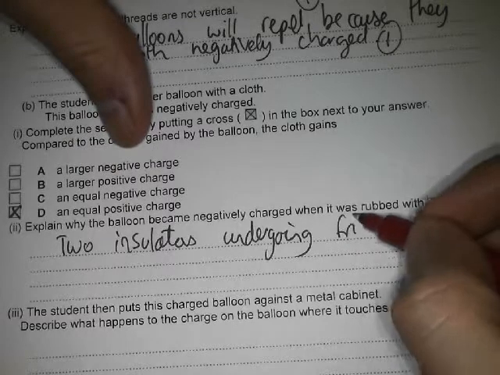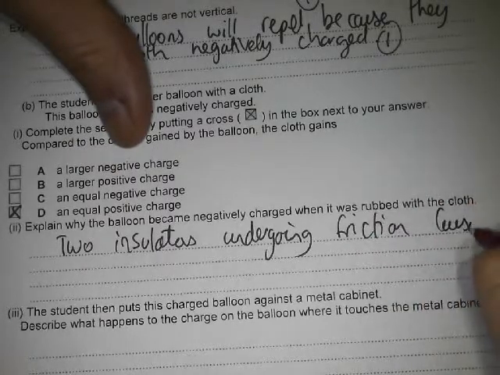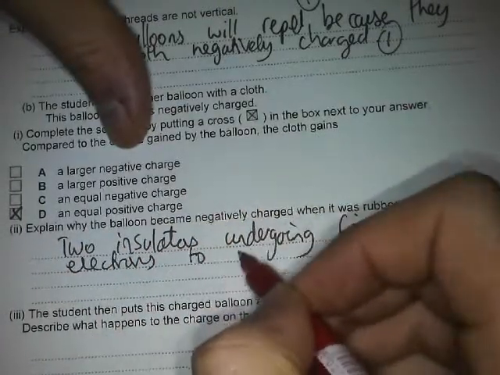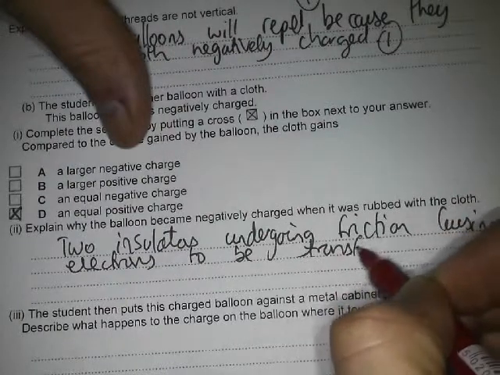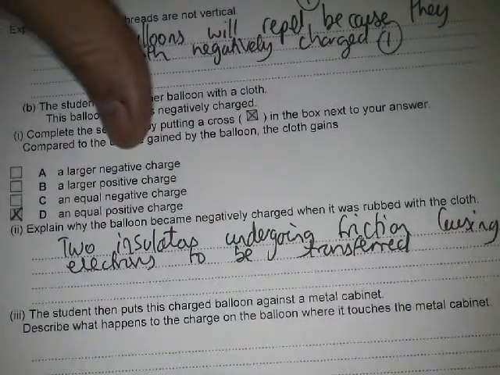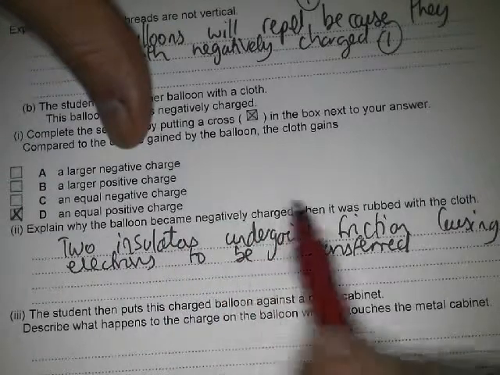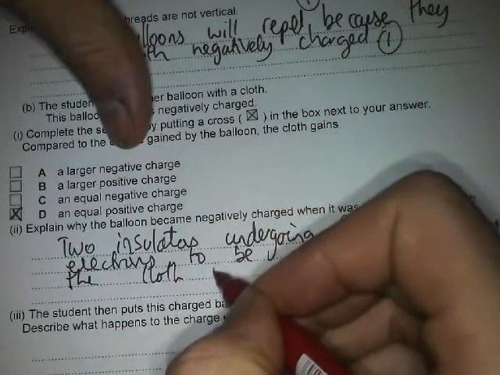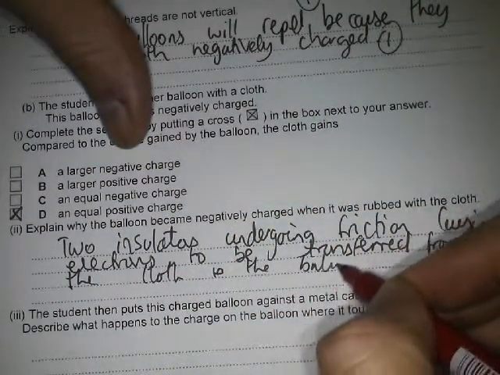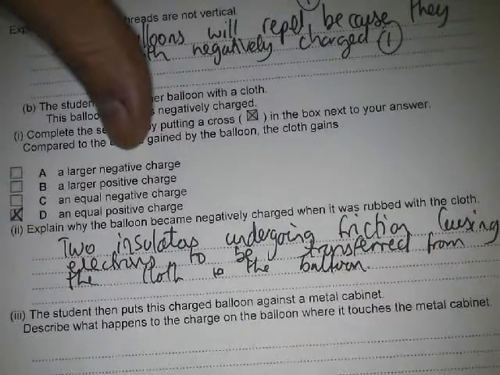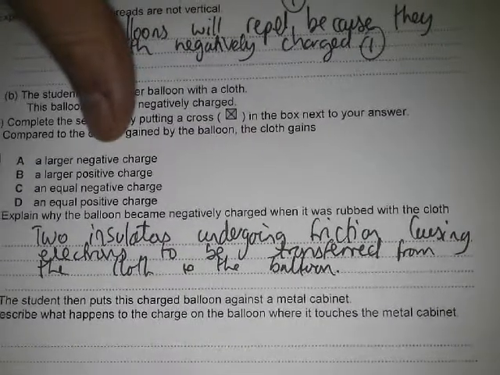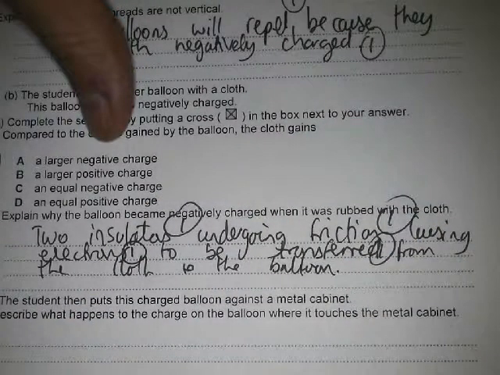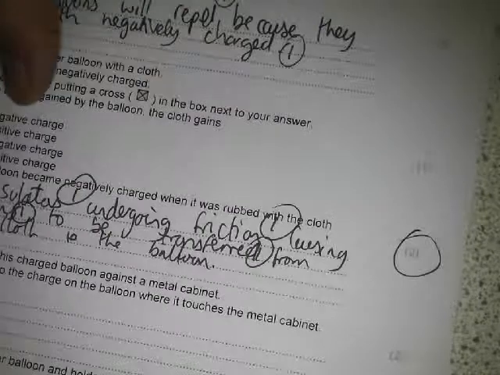2 insulators undergoing friction, causing electrons to be transferred. Negative charge from the cloth to the balloon. How's that? 2 marks. Easy 2 marks. Insulators 1 mark, friction 1 mark, electrons 1 mark, transferred 1 mark. I've got 4 marks for a 2 mark question.